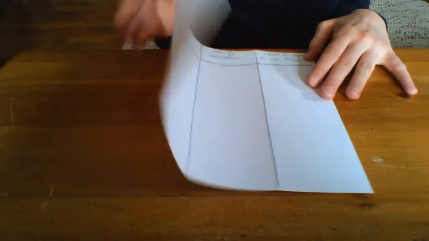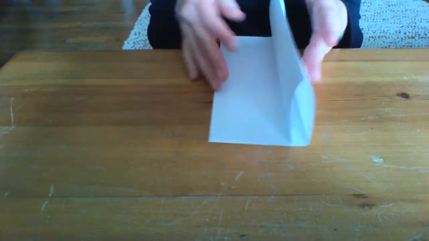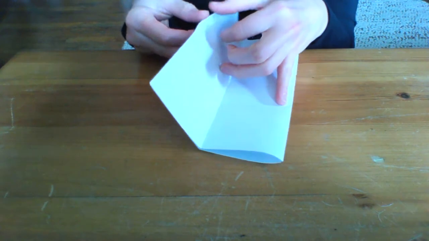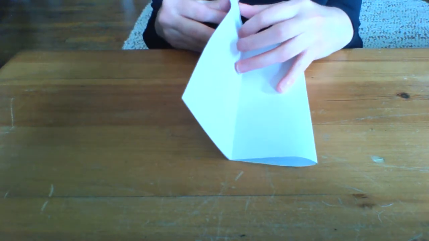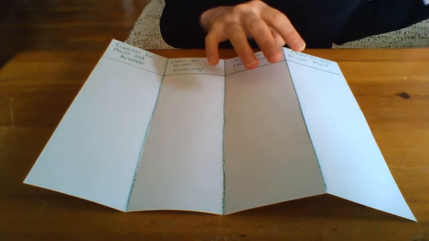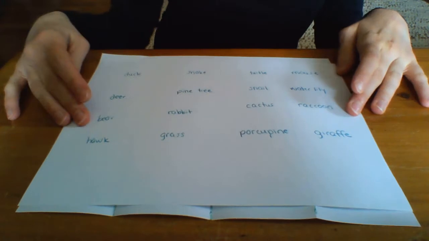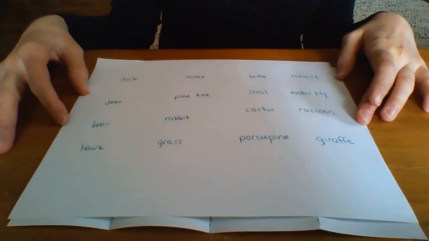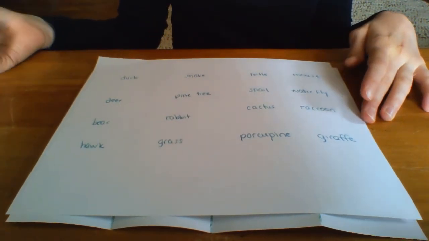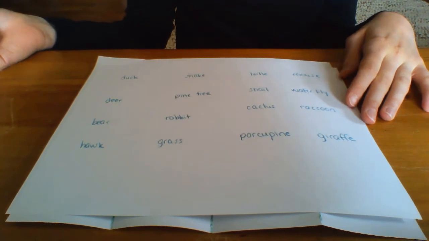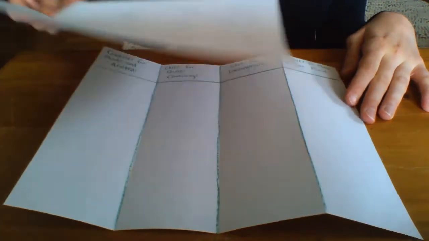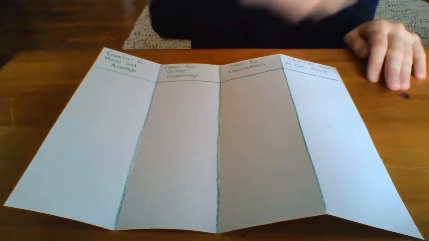I made this by just folding a paper once and a second time, and then opening it up again and writing those 4 categories. On the other piece of paper, you and your child are going to take turns listing a bunch of different animals and plants that they know a lot about. So I just have a few different examples here, and you're welcome to pause the video and check these out. Once you've got that, then you're able to start playing the game.